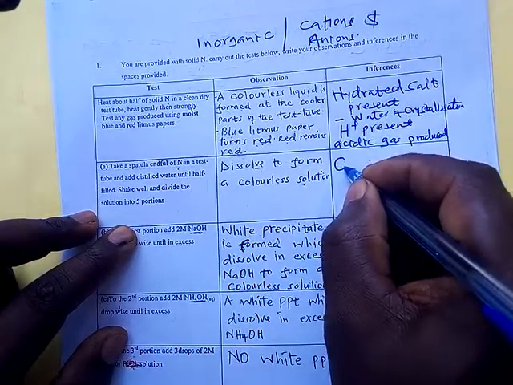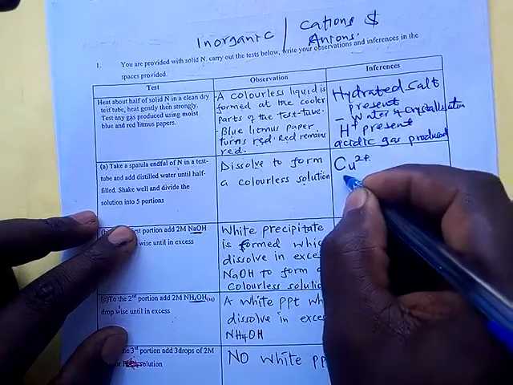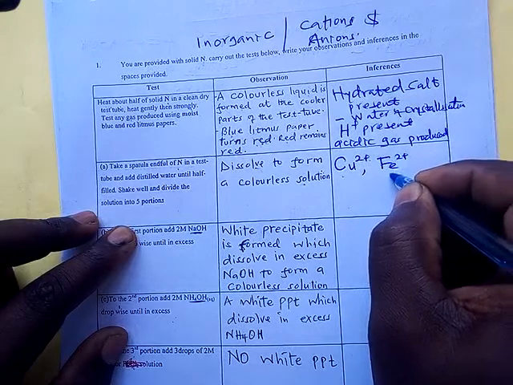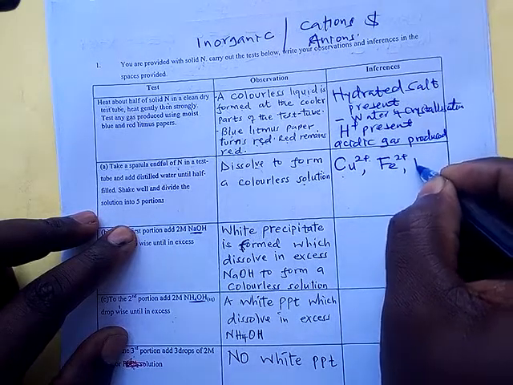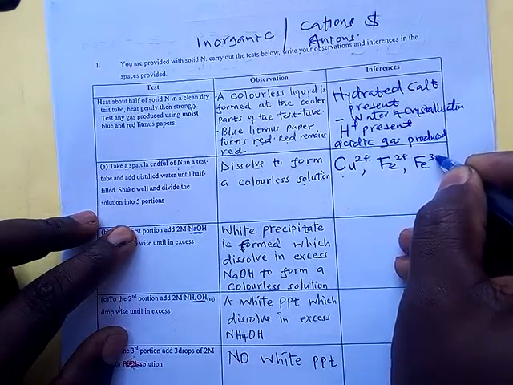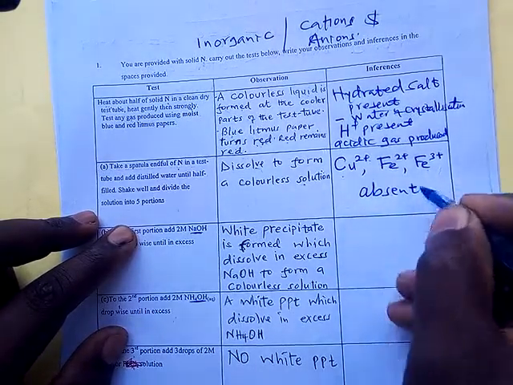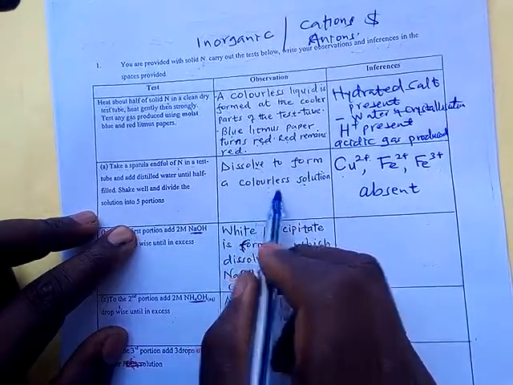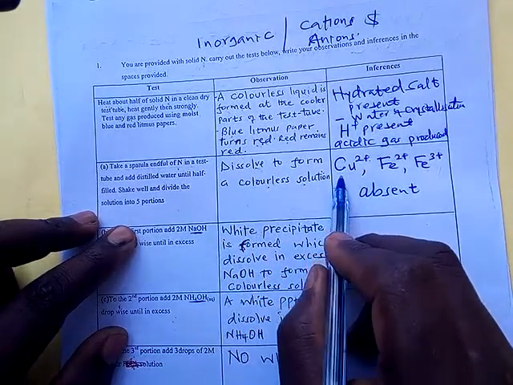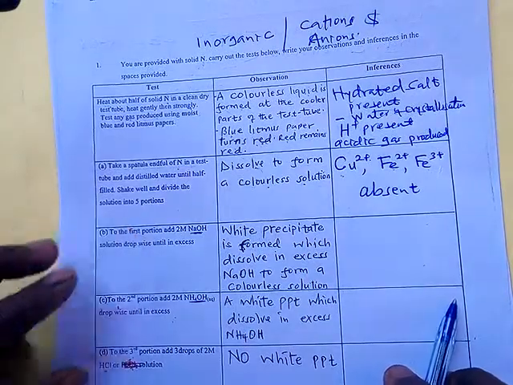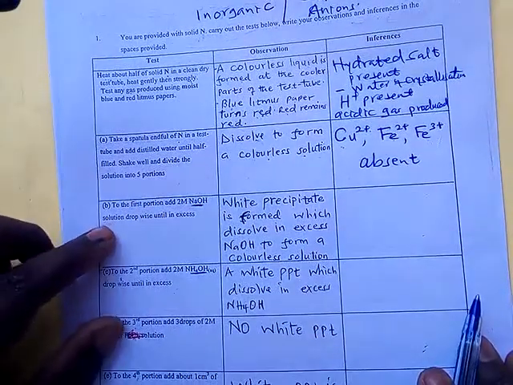So we will write that Cu2+, which is blue, Fe2+, which is green, and Fe3+, which is brown, are absent. Because it is a colorless solution, copper, which is blue, is absent, iron 2 is absent, and iron 3 is absent. That is the easier way of writing it.